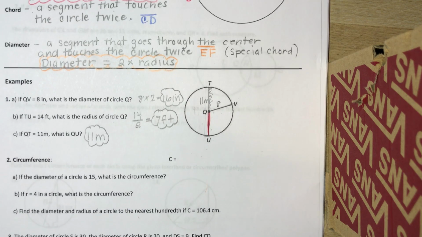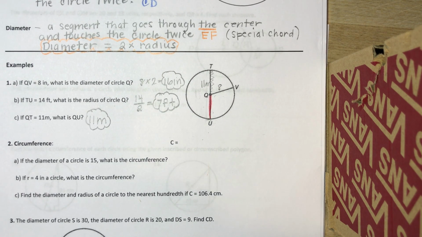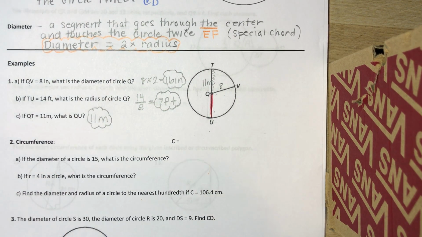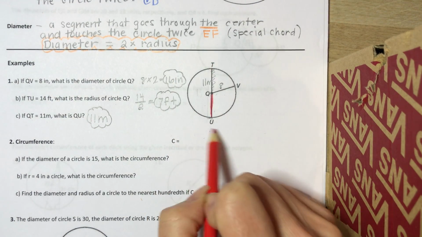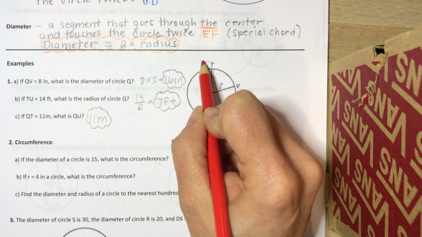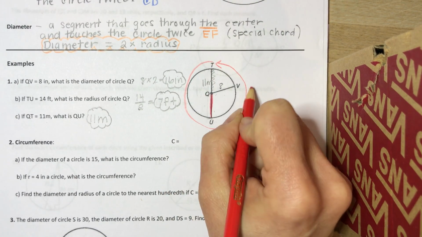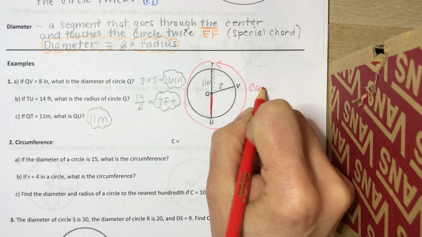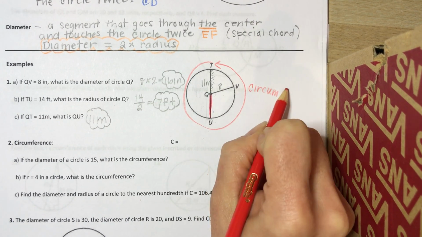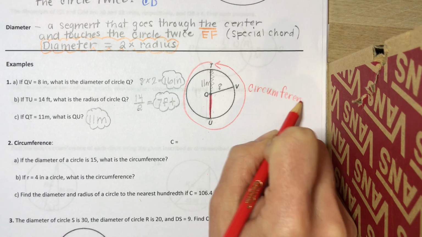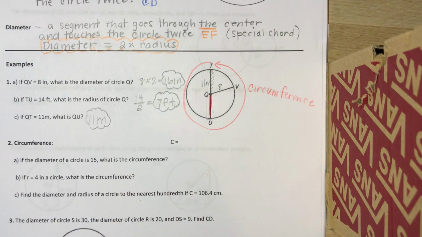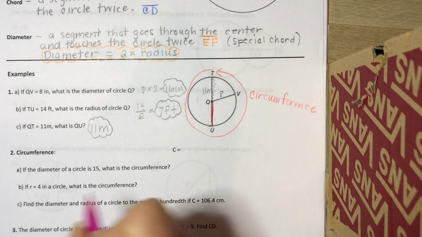All right, let's talk about circumference. So what circumference really is, if we look at this example, circumference really is the distance around the circle. Let's write it right here.